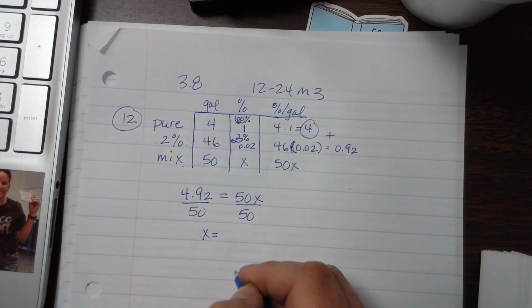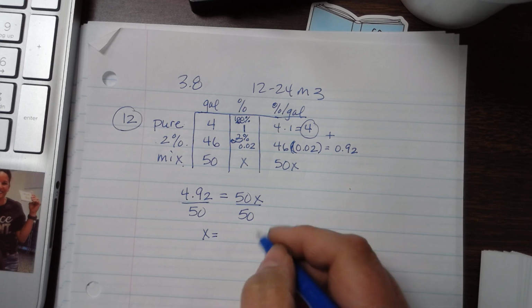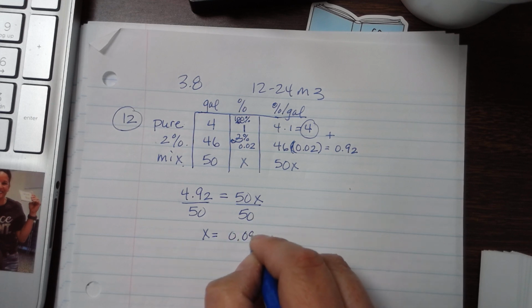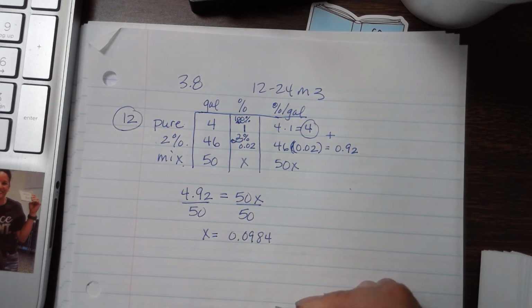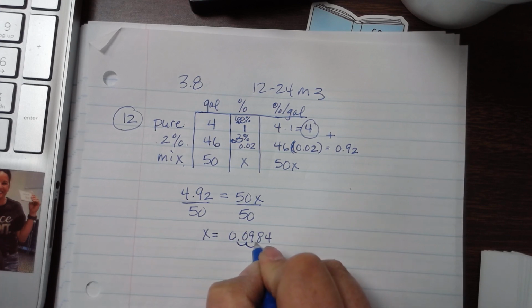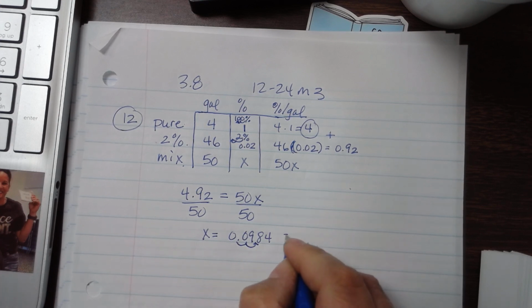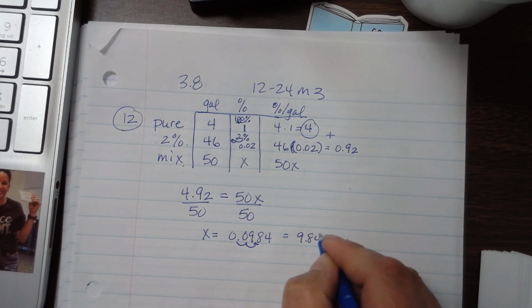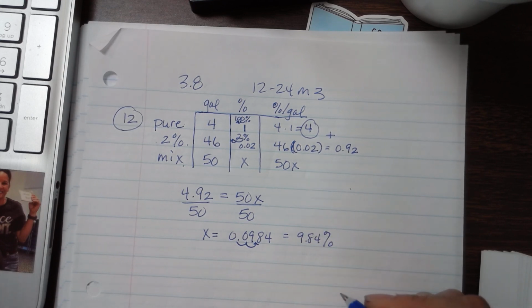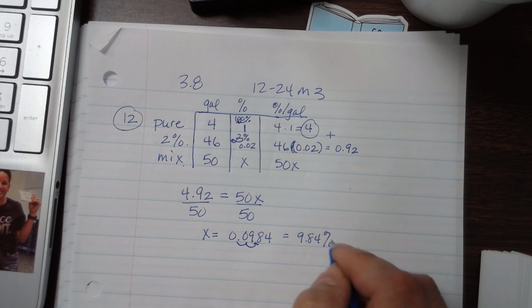And that percentage is going to be 0.0984. But again, I want a percentage, so I'm going to move this over 1, 2, and that gives me 9.84%. So that means out of all 50 gallons, 9.84% of it is actually ethanol.